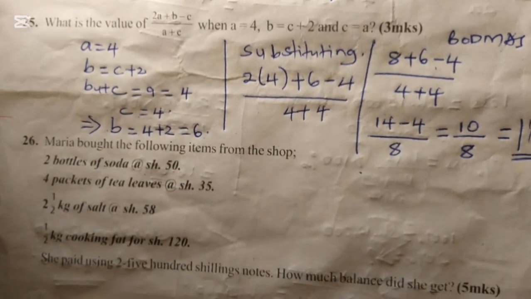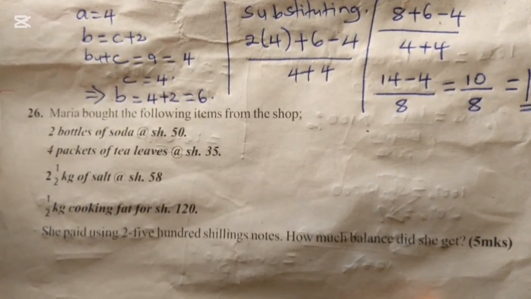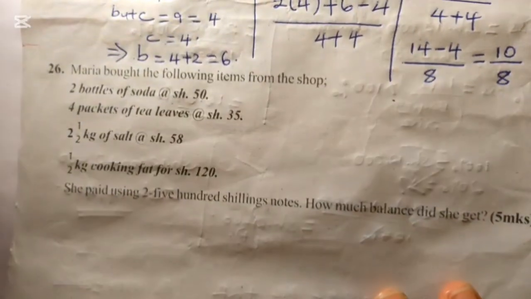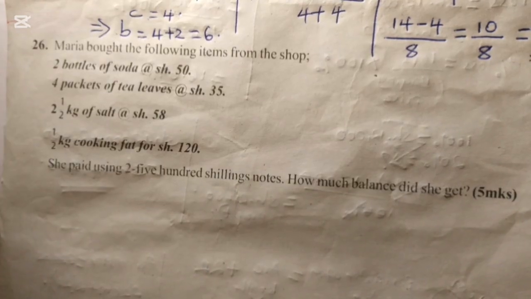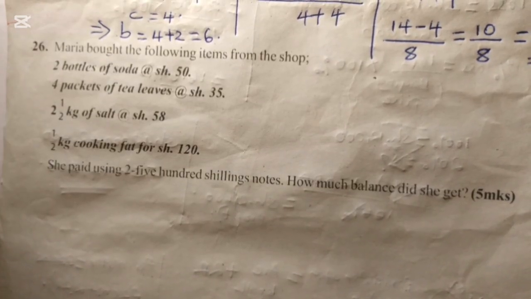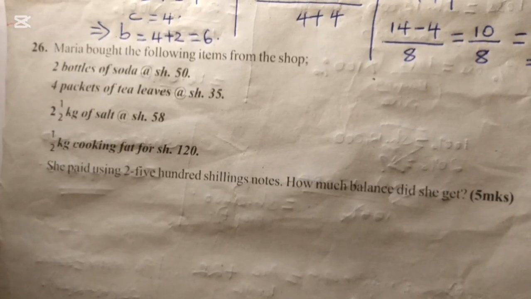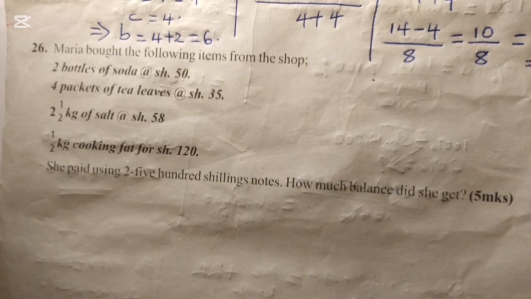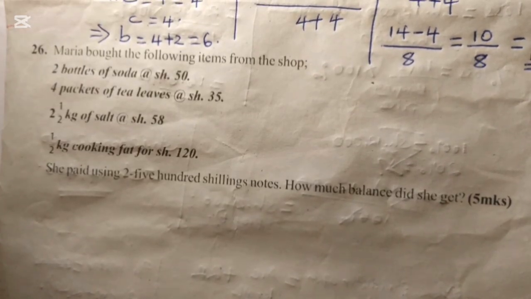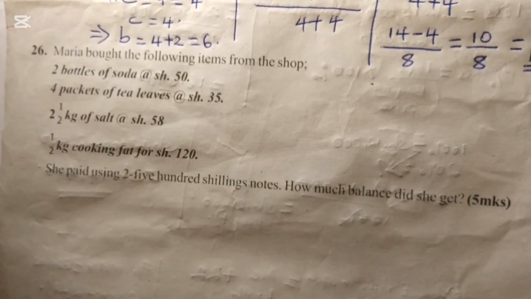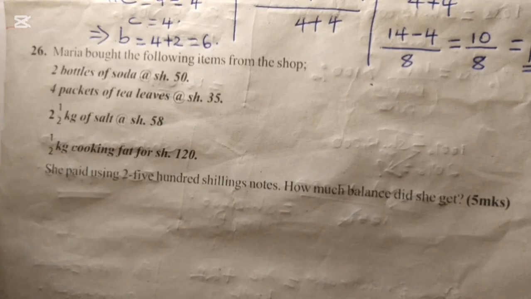Then the last question I've planned for today, then we shall proceed in another video. Maria bought the following items from the shop: 2 bottles of soda at 50 shillings, 4 packets of tea leaves at 35 shillings, 2.5 kilograms of salt at 58 shillings, a half kilogram cooking fat for 120 shillings. She paid using 2 500 shillings notes. How much balance did she get?